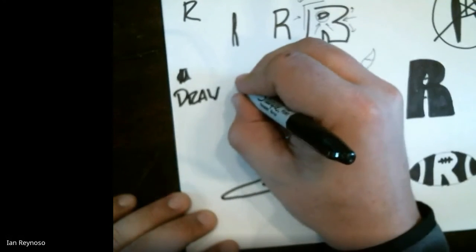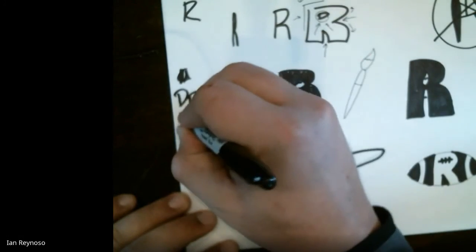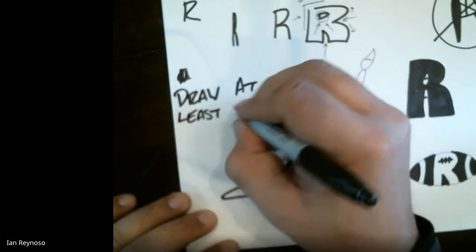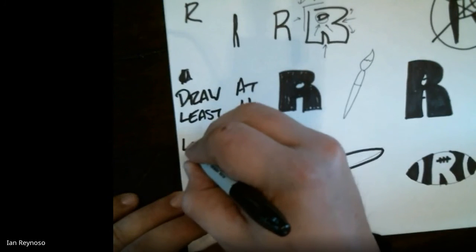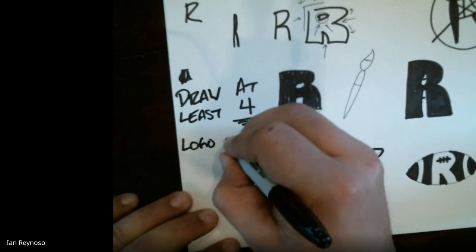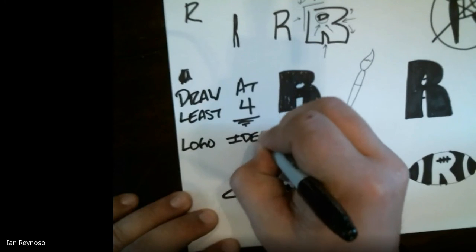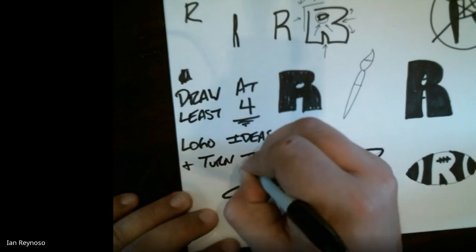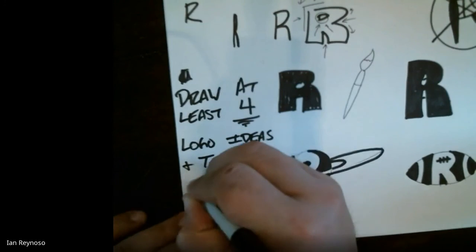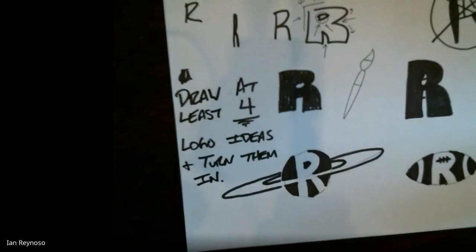Draw at least 4 logo ideas and turn them in. You are going to draw 4 logo ideas and then turn those 4 ideas in.